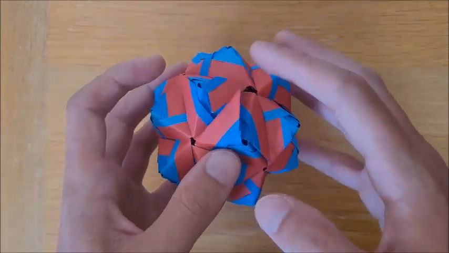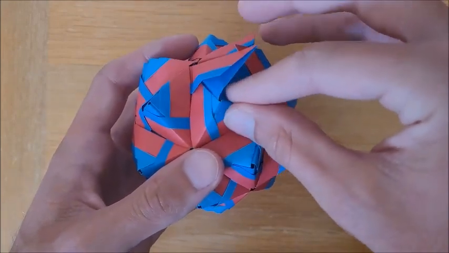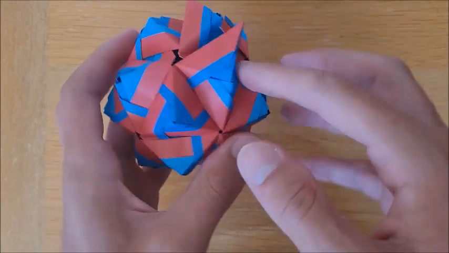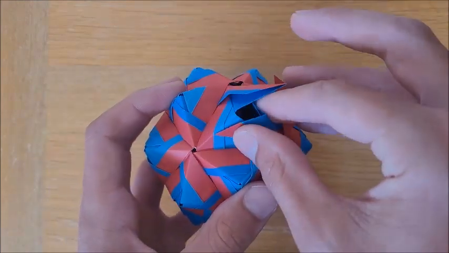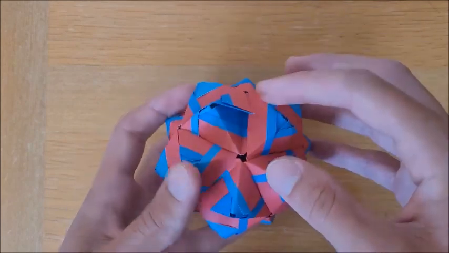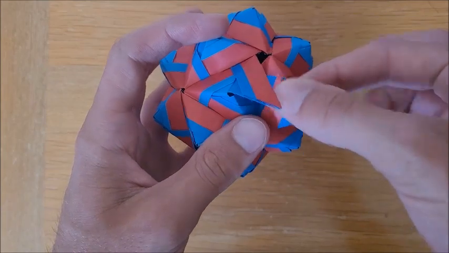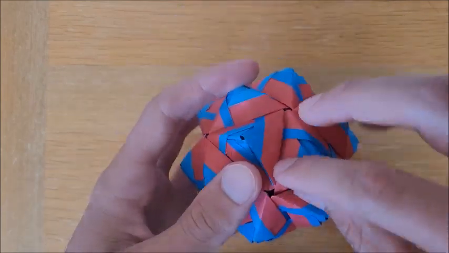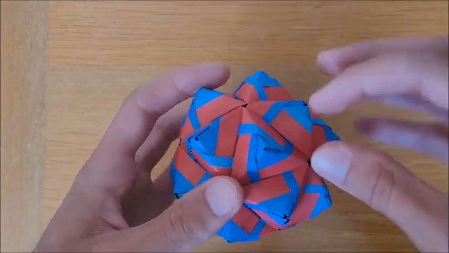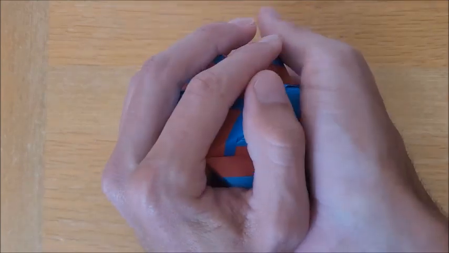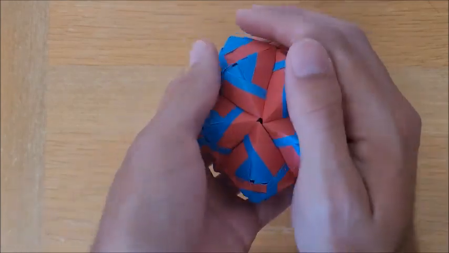Just putting it there, I think, is the easiest way of starting. Then I'm going to insert the last unit into that pocket, and then this next pocket. So now all that's left is inserting these 2 flaps into the pockets. Like that. Sometimes cupping the model a bit will help hold everything in place.